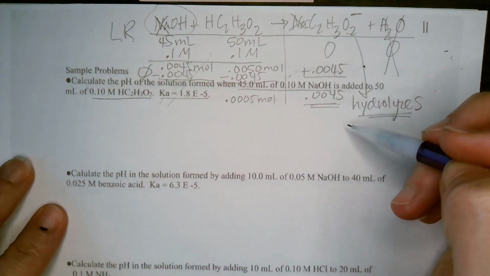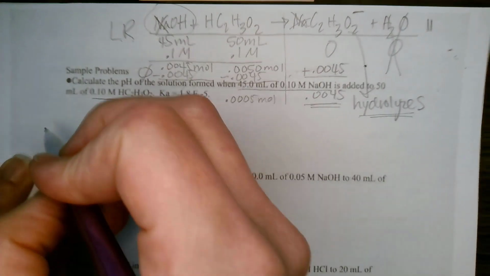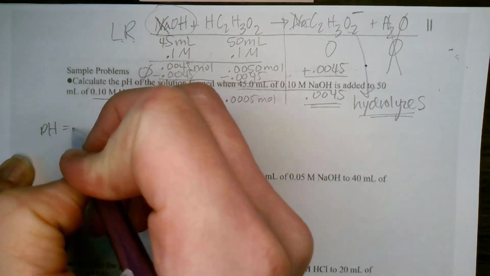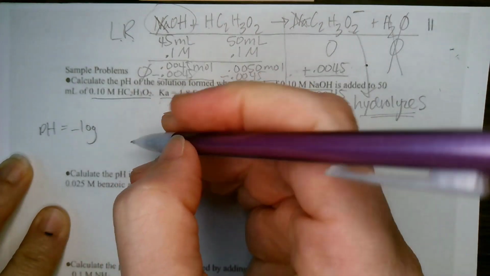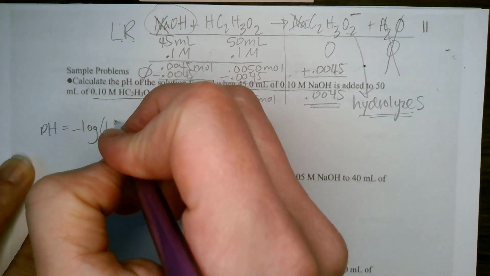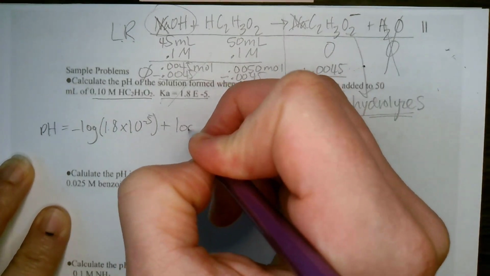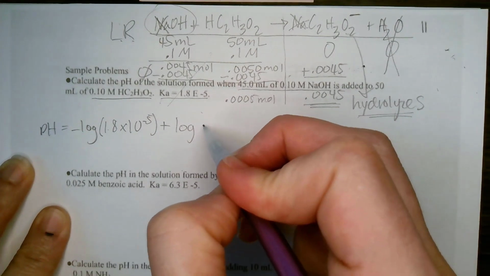So we're going to use our Henderson-Hasselbalch equation, which is the pH equals the negative log of the Ka, which we're told is 1.8 times 10 to the negative 5, plus the log of our base over our acid.